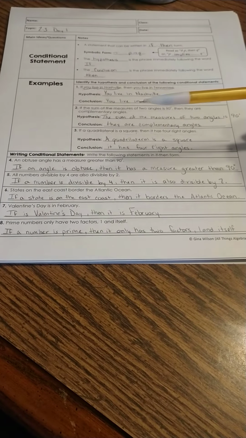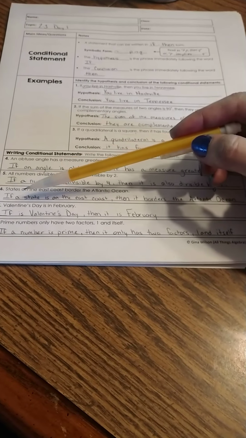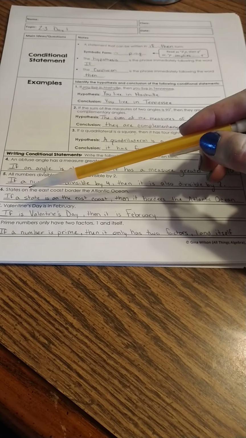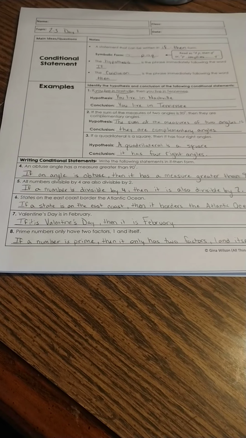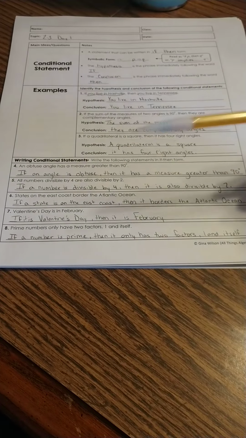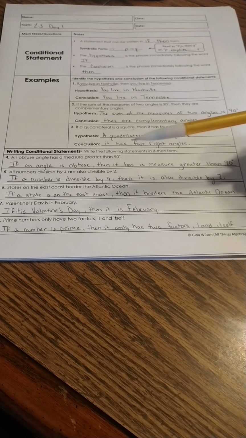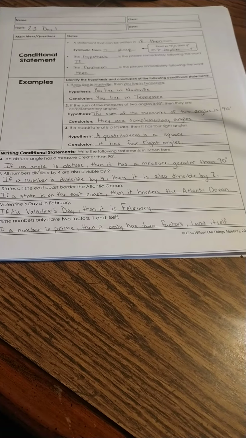If a state is on the East Coast, then it borders the Atlantic Ocean. Number 7, Valentine's Day is in February. I forgot a word. If it, there we go, is Valentine's Day, then it is February. And number 8, prime numbers only have 2 factors, one and itself. If a number is prime, then it only has 2 factors, one and itself.